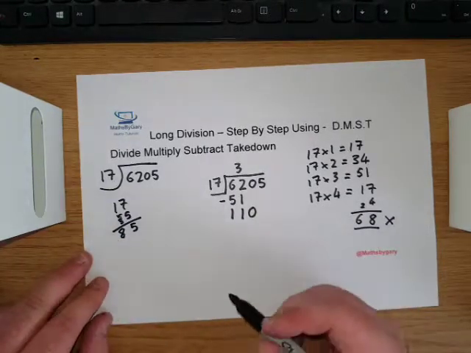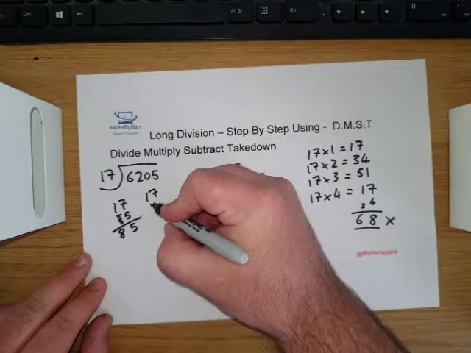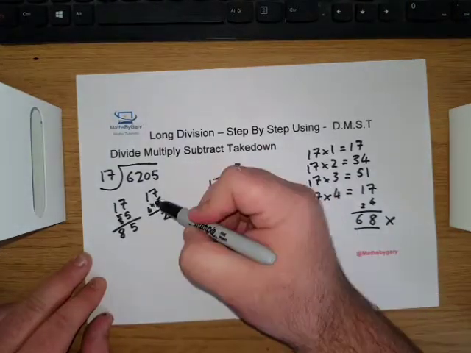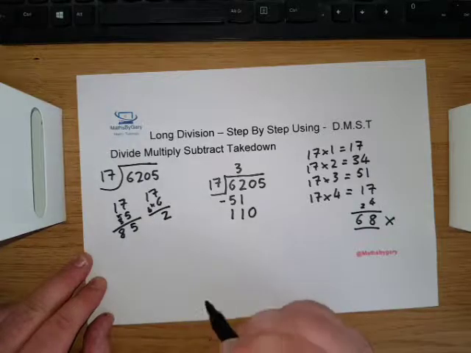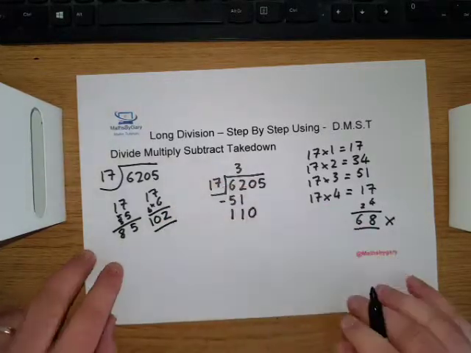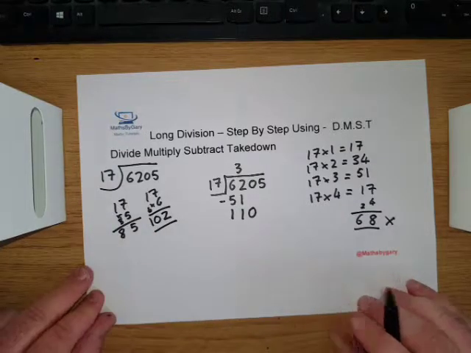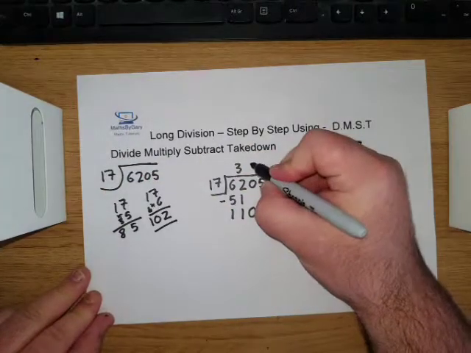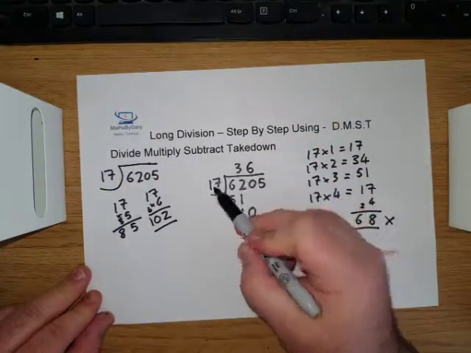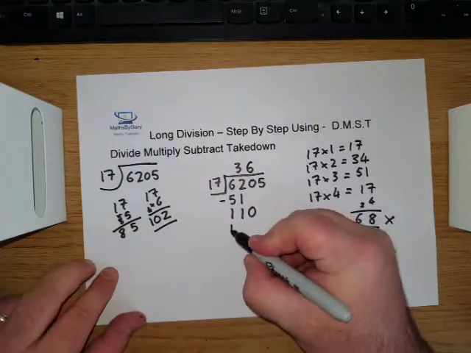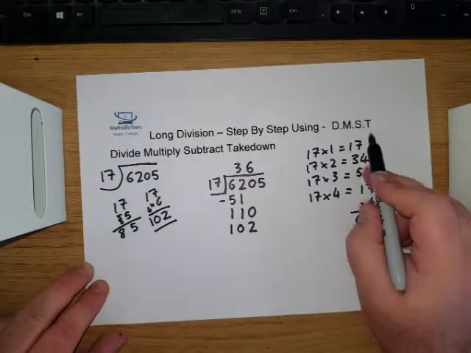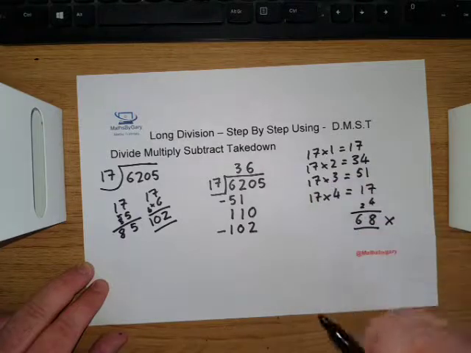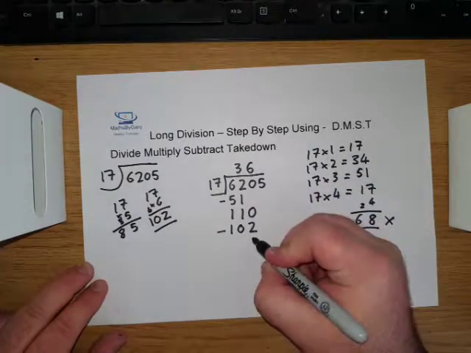Let's see what would happen if we were to times 17 by 6. 6 times 7 is 42. The 4 goes here, 2 goes there. 6 times 1 is 6, plus 4 is 10. 102. So 102 is less than 110, and if we were to add 17 on to 102, we would have 119. So we know that 6 is the correct number. We now multiply 6 times 17, which we know to be 102. So now what we have to do is subtract 110 minus 102, which would give us 8.